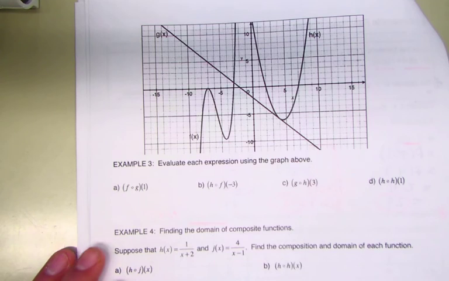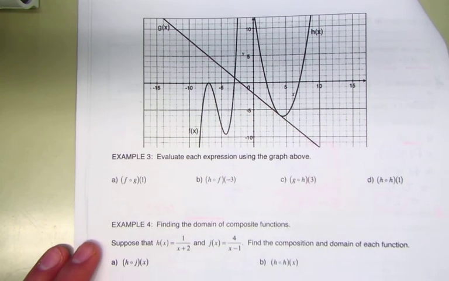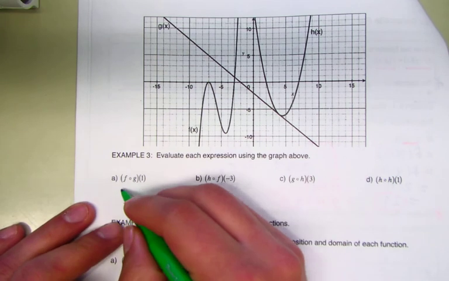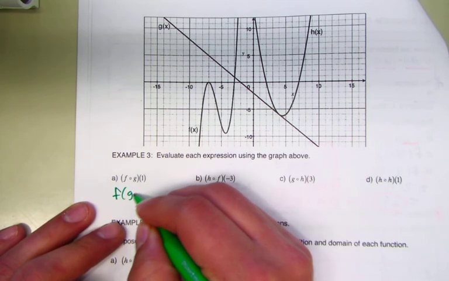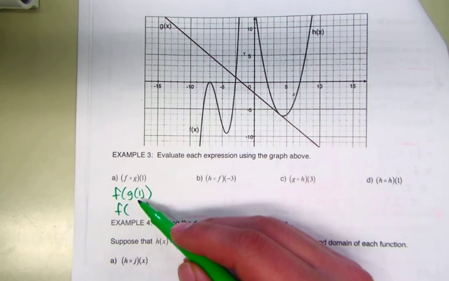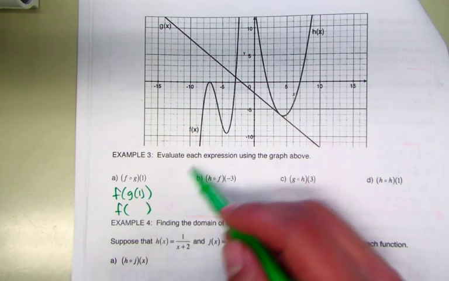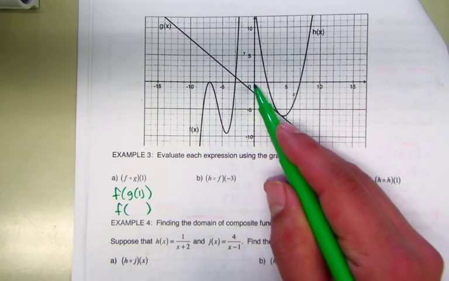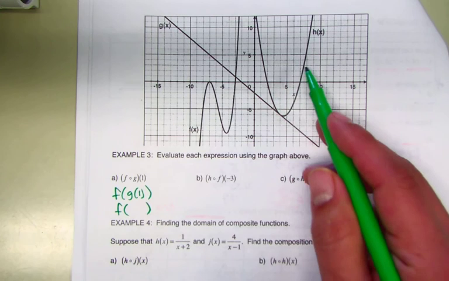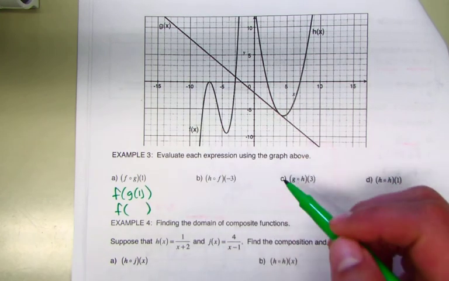Same thing, but now we're looking at a picture. Same concept, though. Does this make sense? Yes. Okay. f of g of 1. So to find g of 1, first I go to 1 on the x-axis, right? And now which one of these graphs, the parabola, the cubic, or the line, is g?